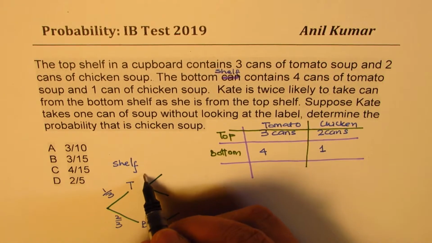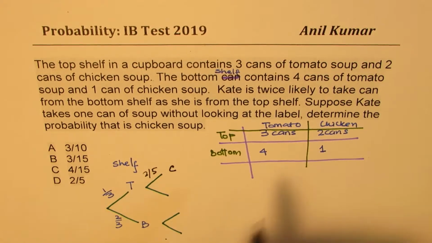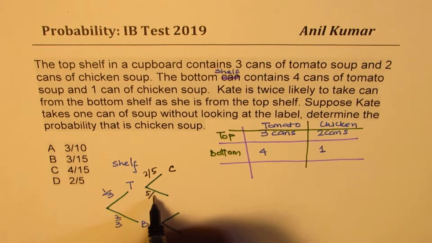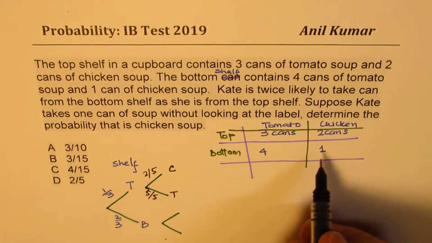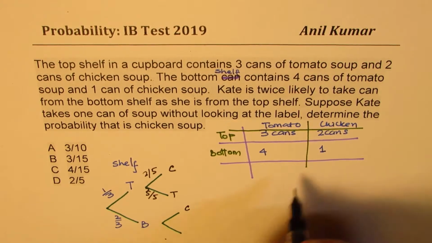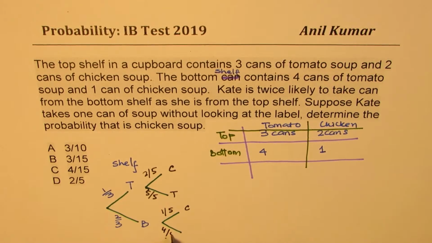So 2 out of 5 for the chicken and 3 out of 5 for tomato. From the bottom shelf, the probability for chicken is 1 out of 5 and for the tomato it is 4 out of 5.